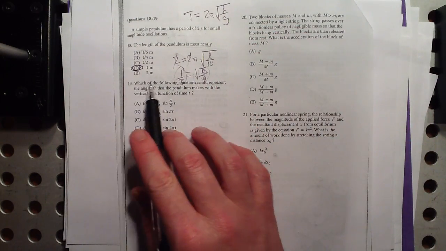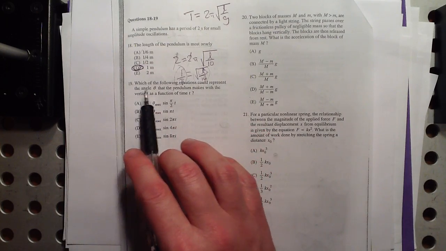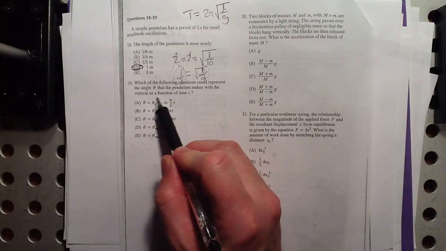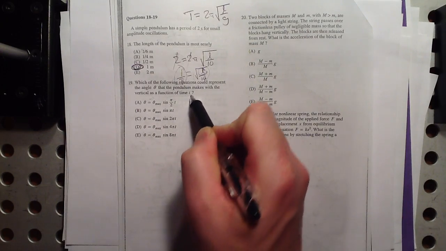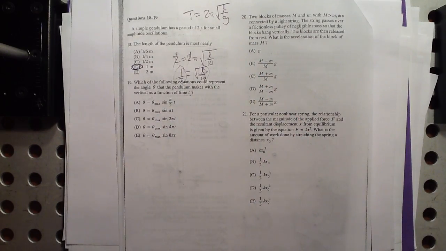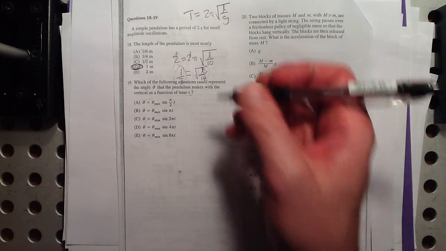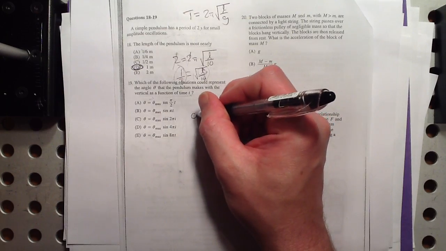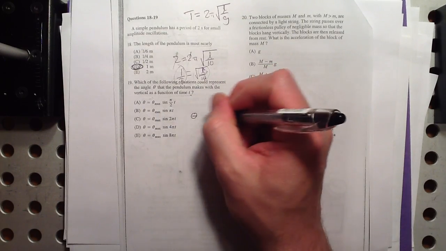Number 19. Which of the following equations could represent the angle theta that the pendulum makes with the vertical as a function of time t? Well, this is simple harmonic motion. So the angle theta, that's like our displacement, right?